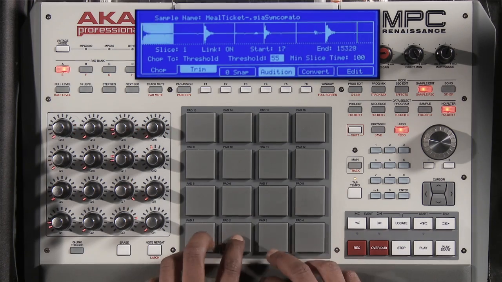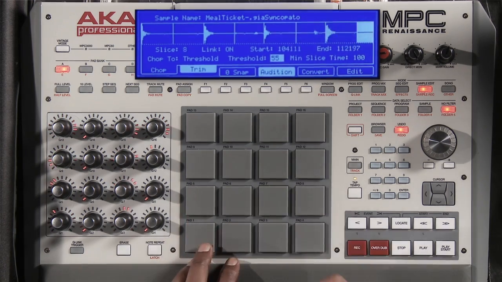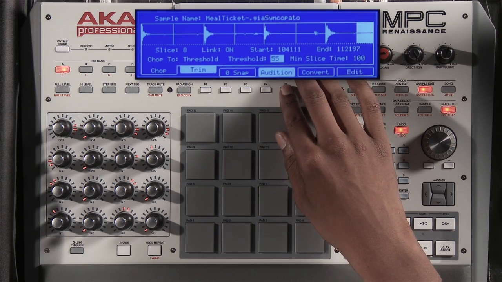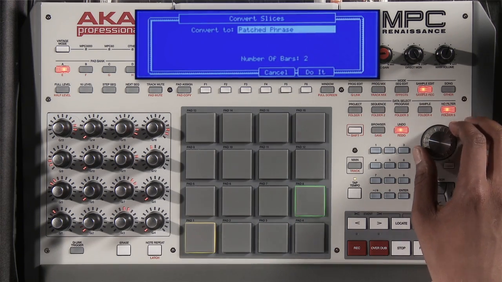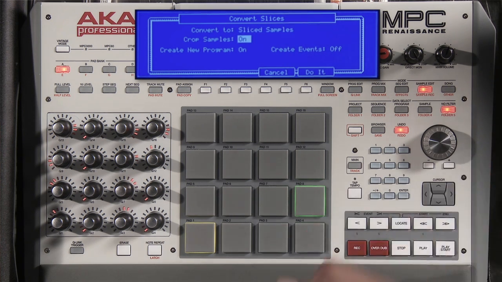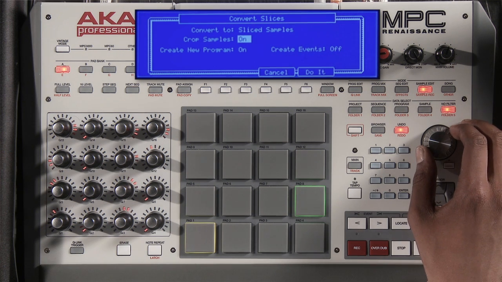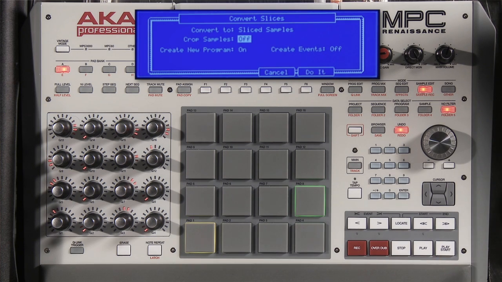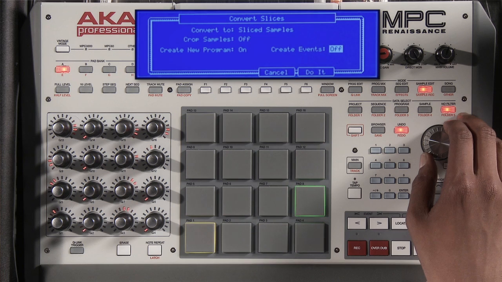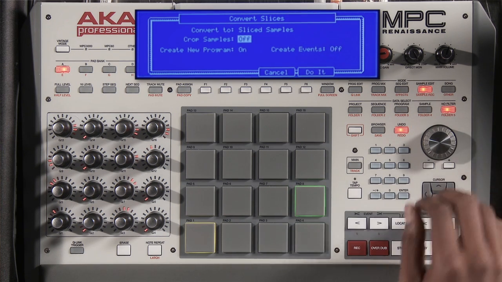Another great feature is that you can test every region by pressing the pads. Once I have the chop the way that I want it, I can hit convert. Now I can convert to patch phrases. I can convert to slice samples, where if I have crop sample on, it will cut off all the samples. If I turn off crop sample, my chops will now have beginning and end points that I can further adjust. I can create a new program out of this, and I can also create events, where we'll create the MIDI event and lay it out on my sequencer.